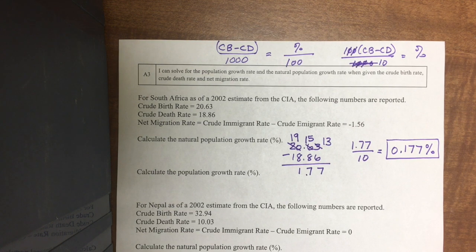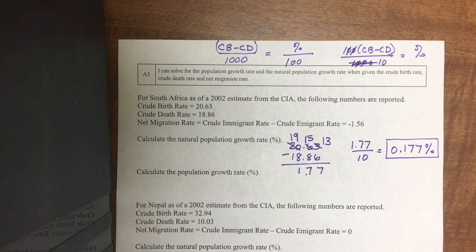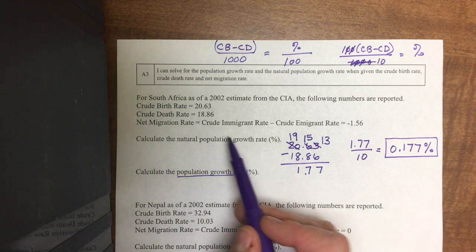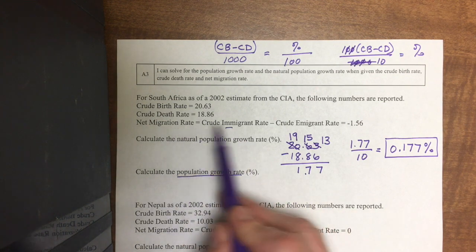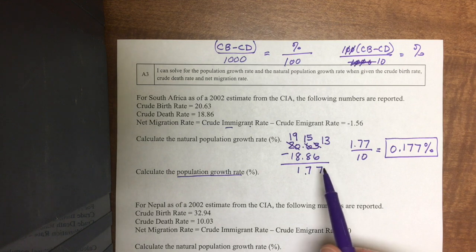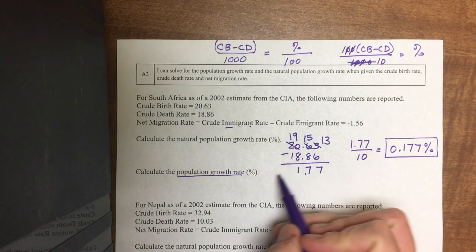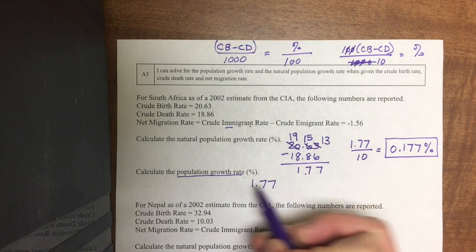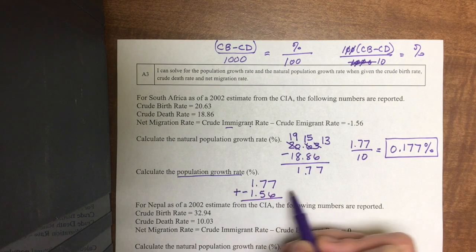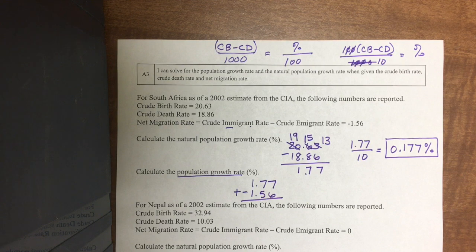The second question on here says calculate the population growth rate. So the population growth rate includes immigration and emigration. If I look at the information, net migration rate is immigrants minus emigrants. So I'm going to add the net migration rate to births minus deaths, and I got 1.77. Notice in this problem, the net migration rate is negative.